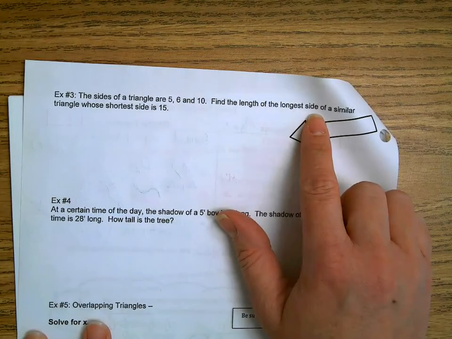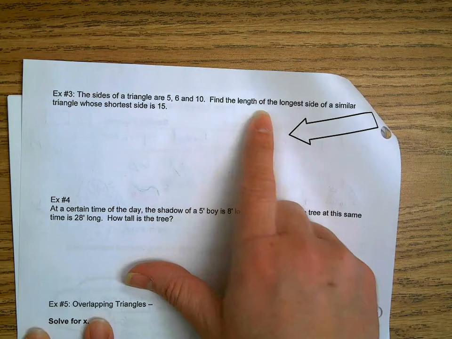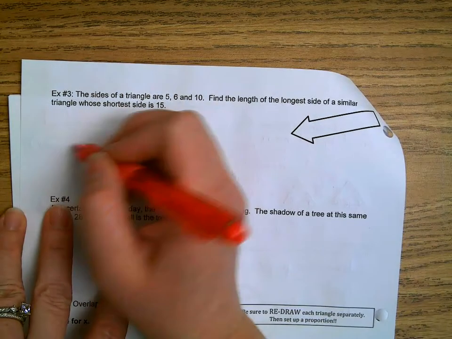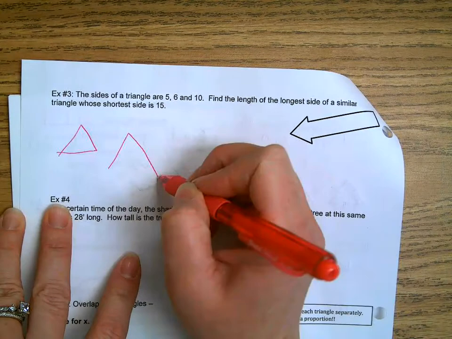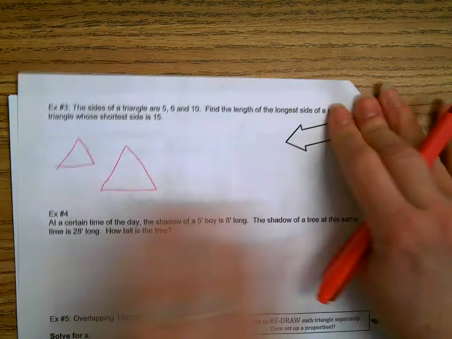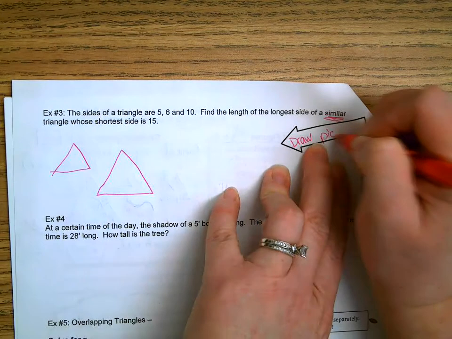Find the length of the longest side of a similar triangle whose shortest side is 15. So we're going to draw 2 similar triangles. Okay, so this little arrow here is going to say to draw pictures.